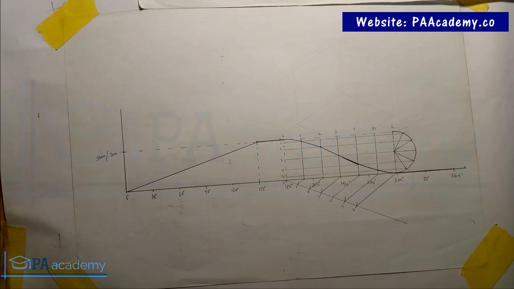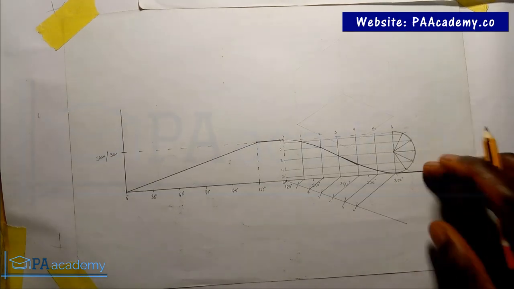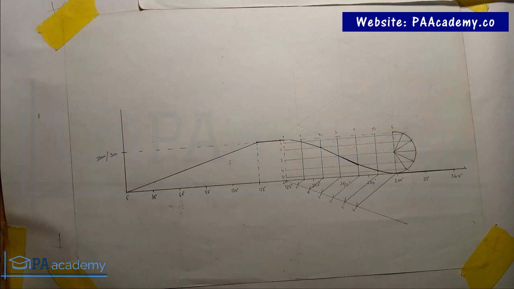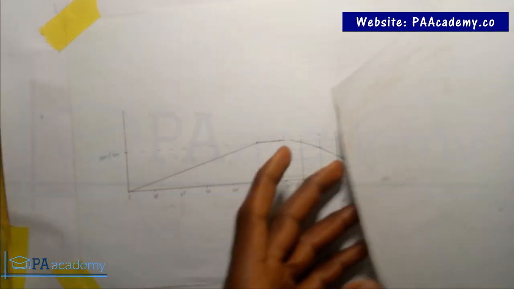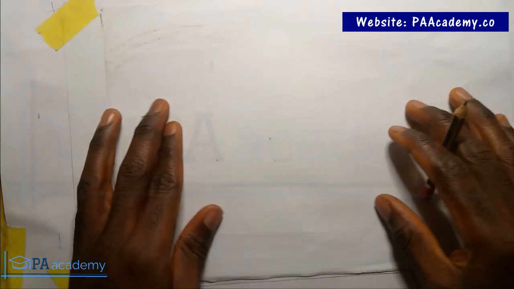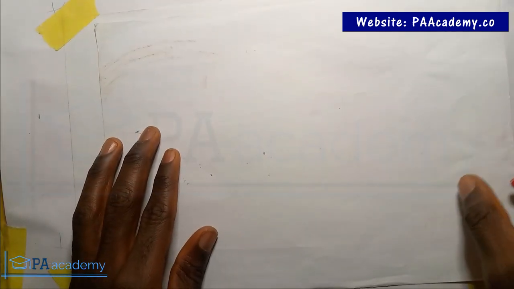So we've just drawn the follower displacement diagram. This is like the first part of the question. The next one is to draw the cam profile. For the cam profile, let me just do it at the back here. Now, remember the information that we are given.